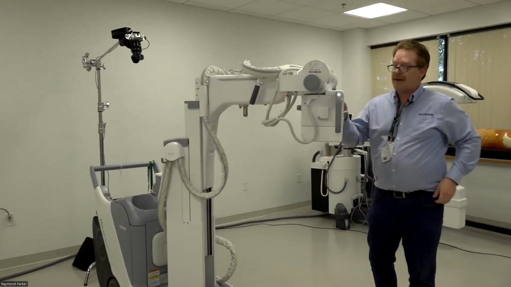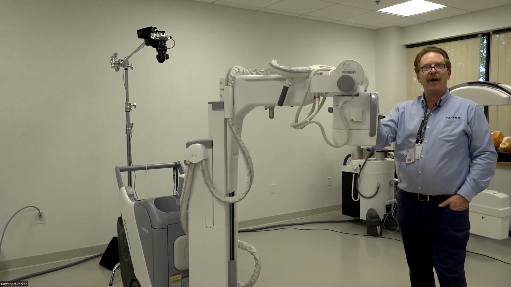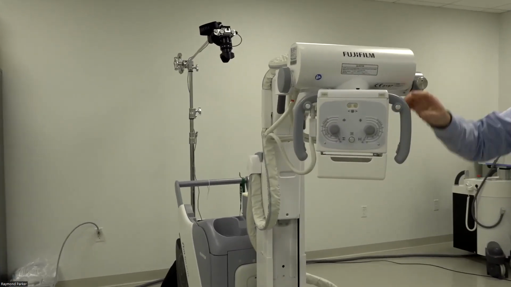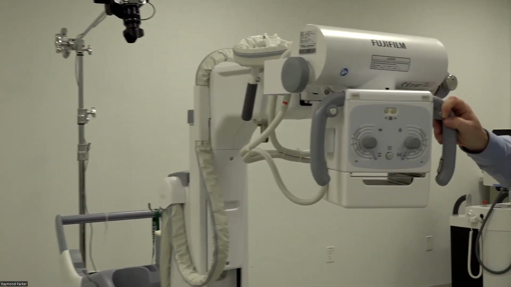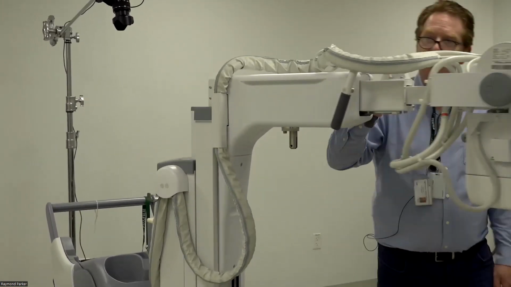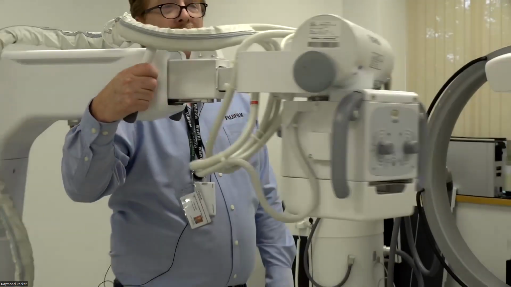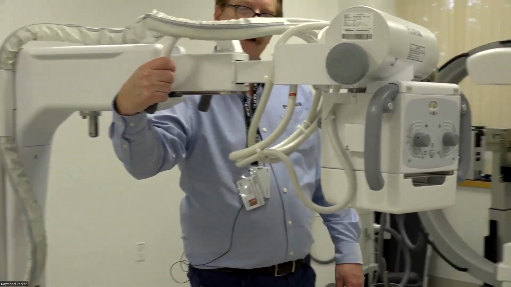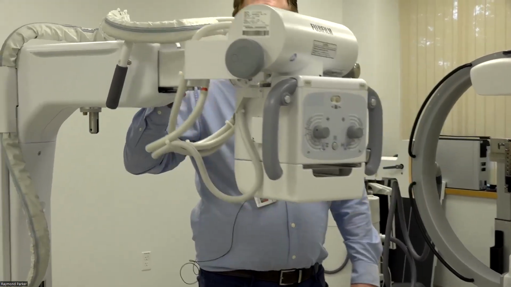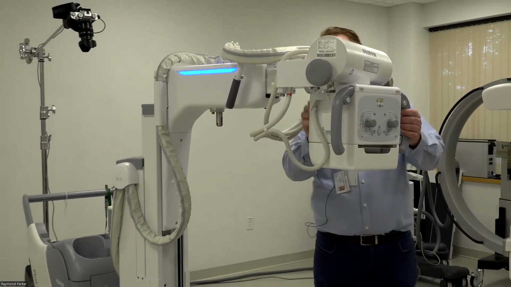All of our lock releases are one-handed lock releases, whether it be the handle or the arm here. When working with partners, letting your technologists know where these locks are will improve their workflow in front of the patient.